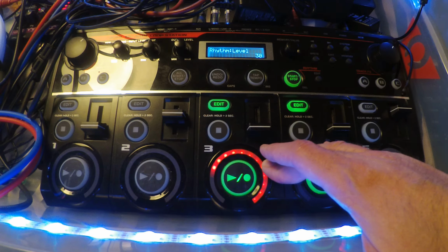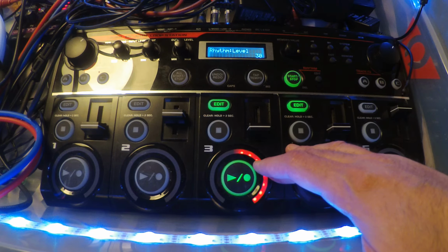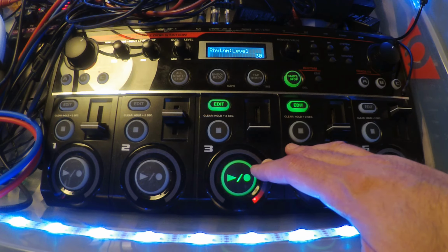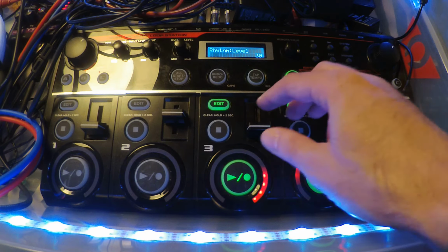So that is the workaround: just anything except a 1-bar loop for your first loop will avoid that issue.